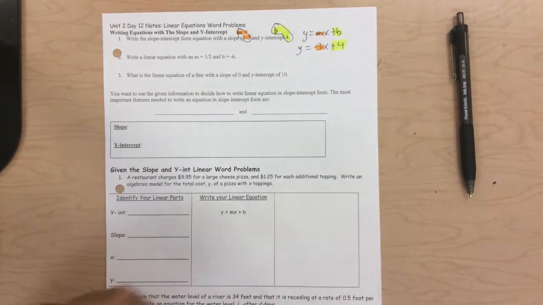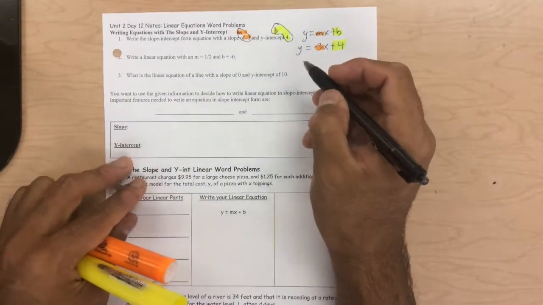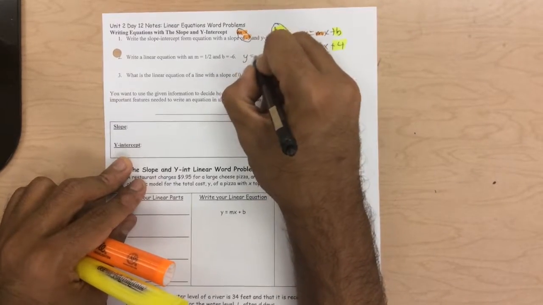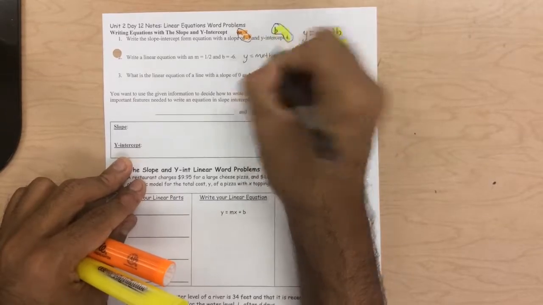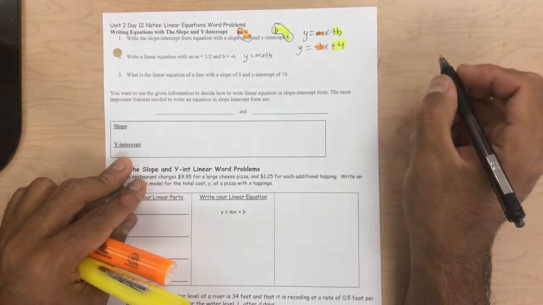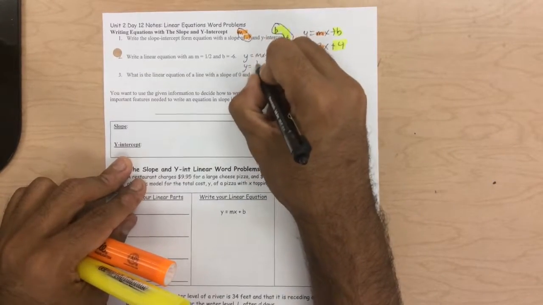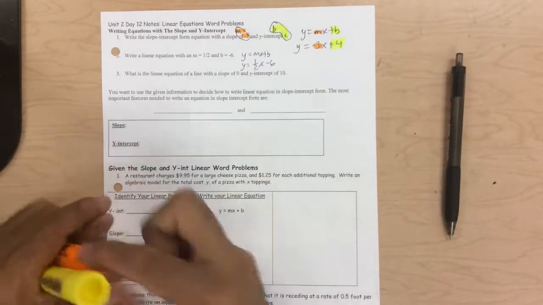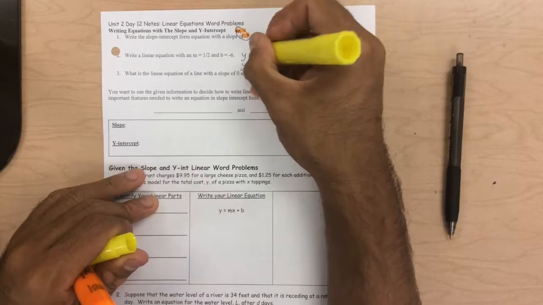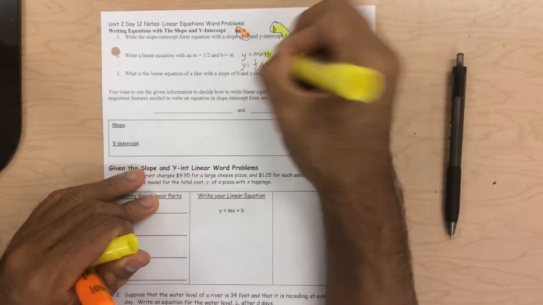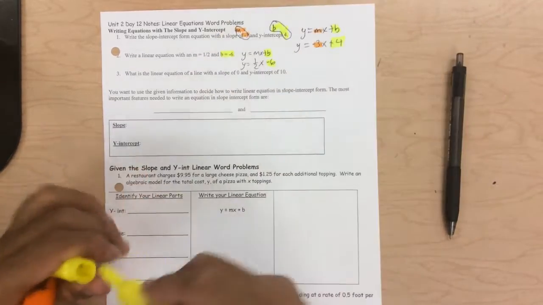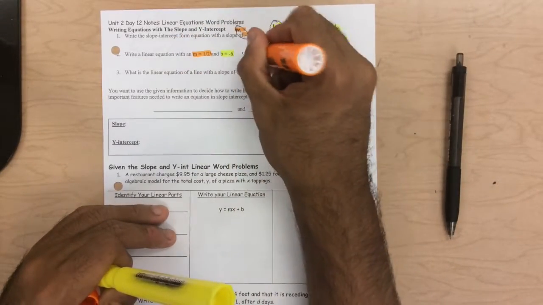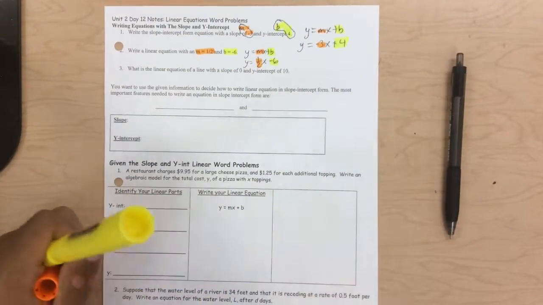Okay. Now, number two, write a linear equation with m equals 1/2 and b equals -6. Once again, the general form of a line is y equals mx plus b, so y equals 1/2 x minus 6, okay? It's very clear. So b is the -6, and the 1/2 is the m.